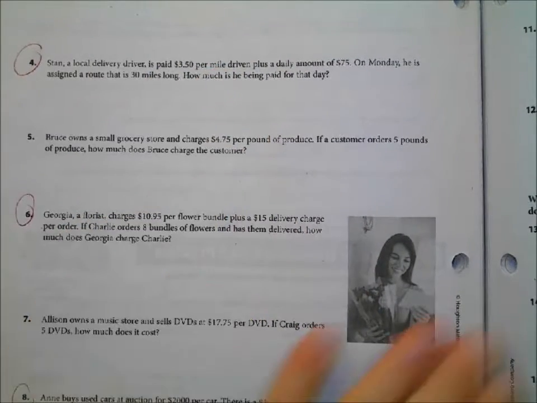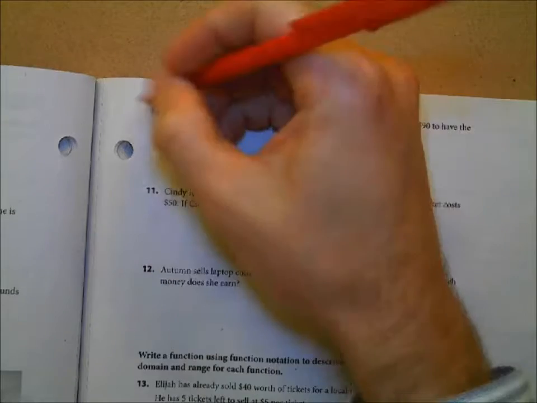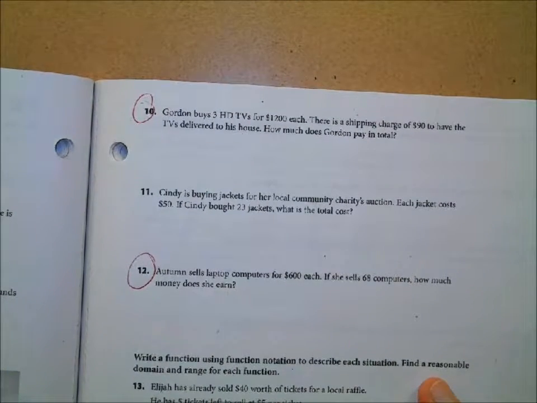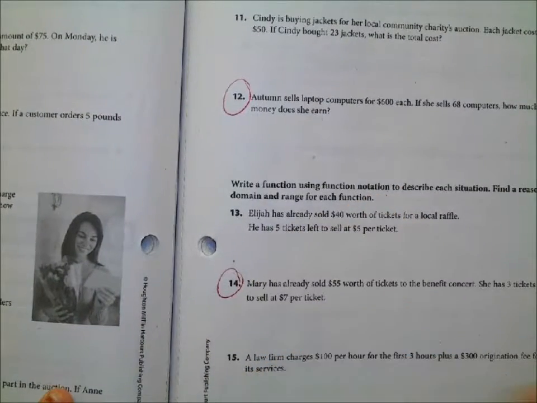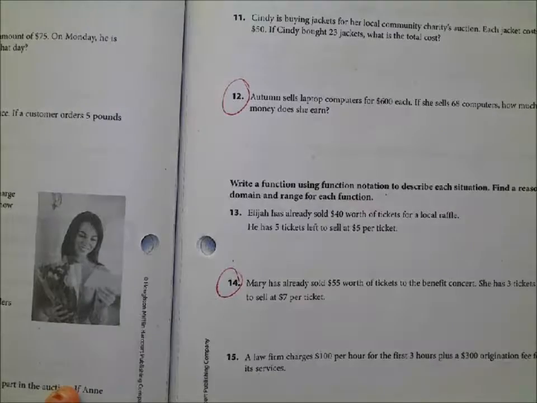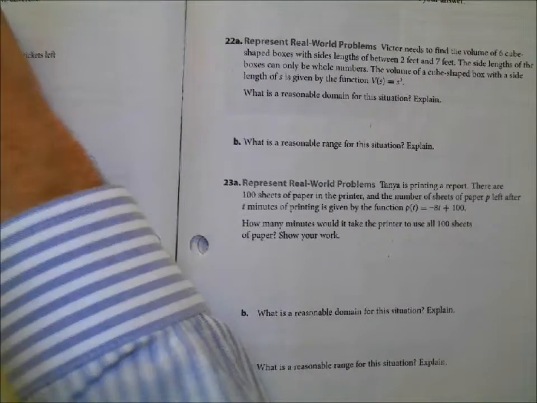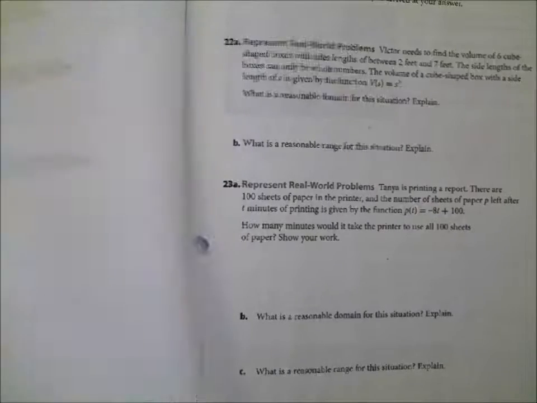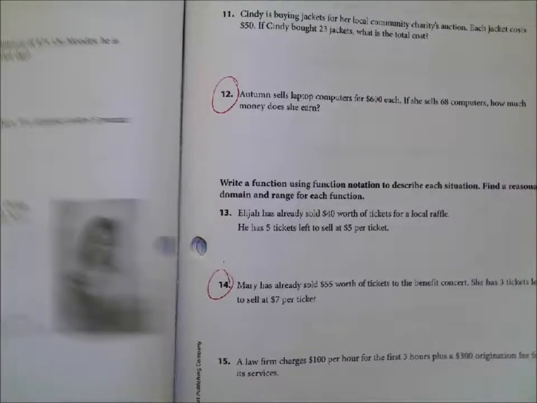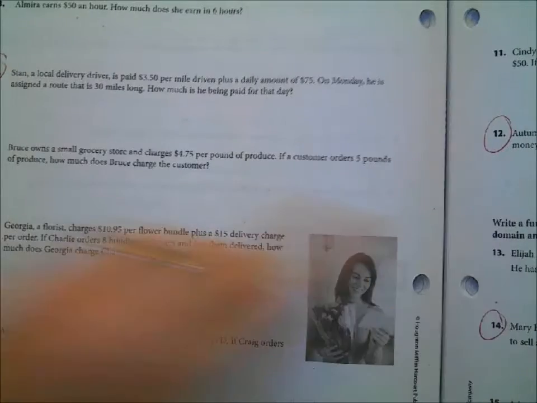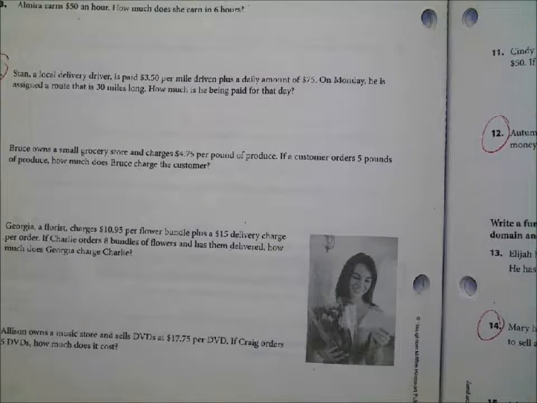Please make sure you answer the questions. For 4 through 12, you need to identify independent and dependent, and then write a function and solve the problem. For 14 and 16, you just need to write a function and then give the reasonable domain and range. Same thing for 18 and 20. This is if we don't finish; it'll be homework if you don't finish it. So for 4, 6, 8, 10, 12, you're doing the independent, dependent, writing the function, solving the problem.